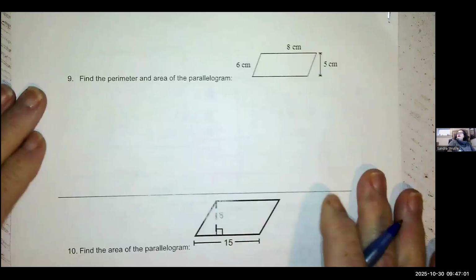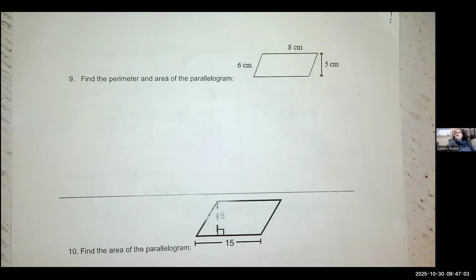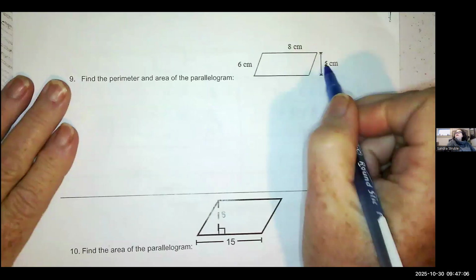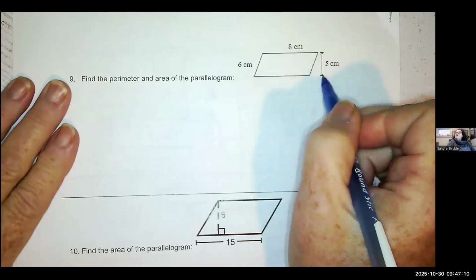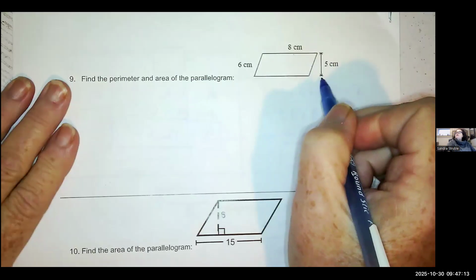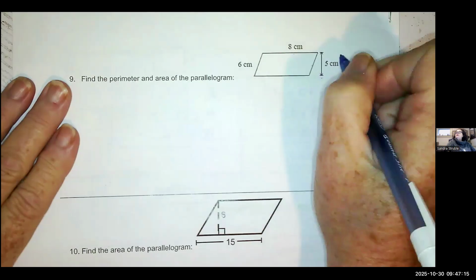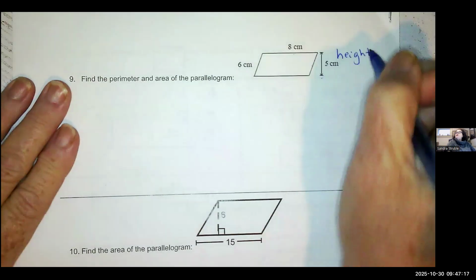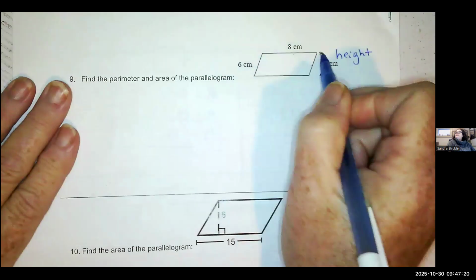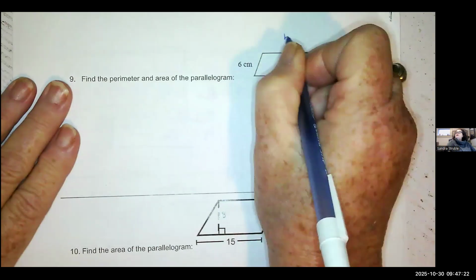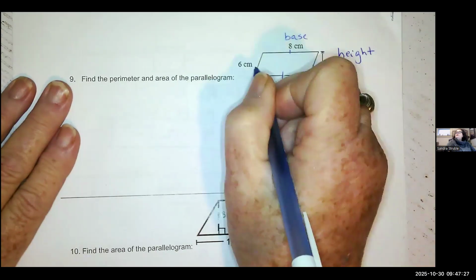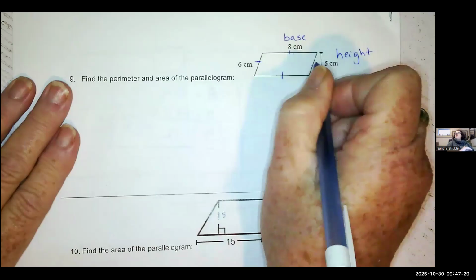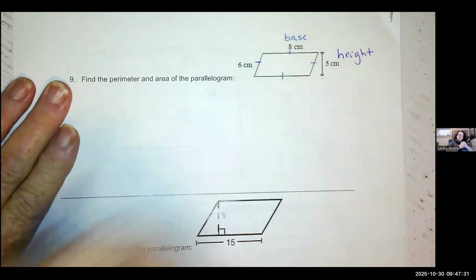Find the perimeter and area of the parallelogram. Okay, do not get this confused. This is not the side. The side is 6. The base is 8. This, because it's pointing with the arrows, like I said, is going to be your height. Okay, which means whatever it's pointing to is your base. And this is going to be the same length as this. This is going to be the same length as this. So 6 and 6, 8 and 8. Pause the video, attempt this on your own, and then come back to see how you do.